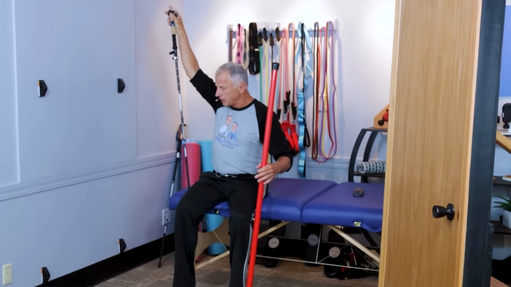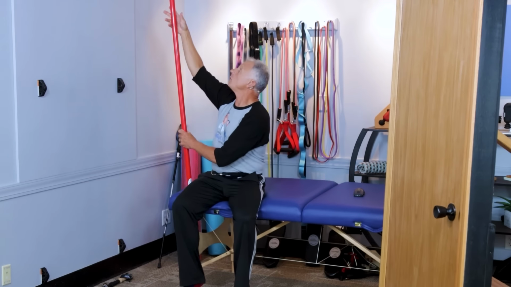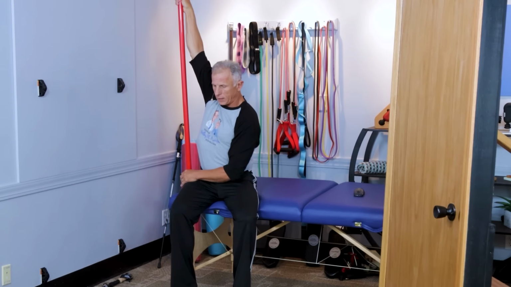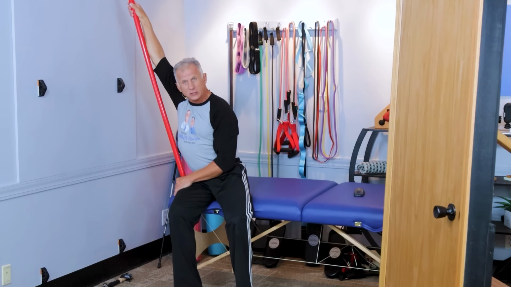If you have a piece of doweling, PVC pipe, or a broomstick, that actually works really well. This is 5 feet long. That'll work for most people. And then don't let your hands slide down, and lean and get that stretch.